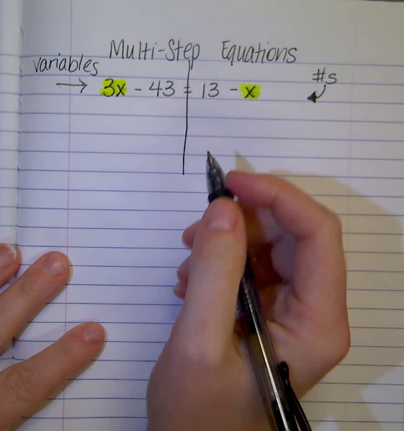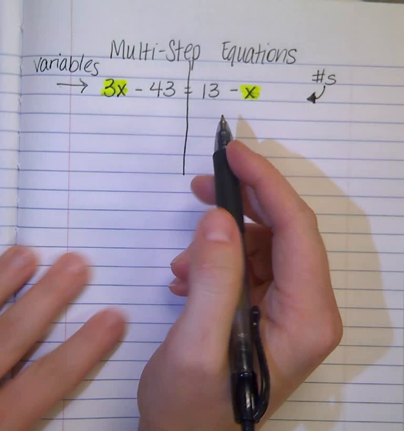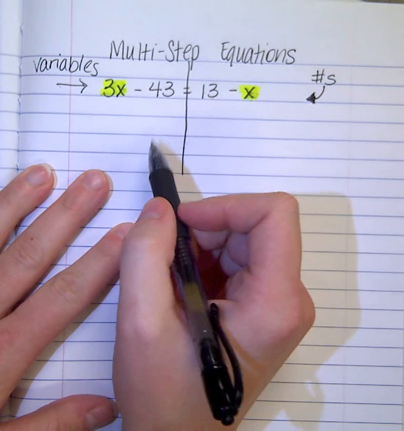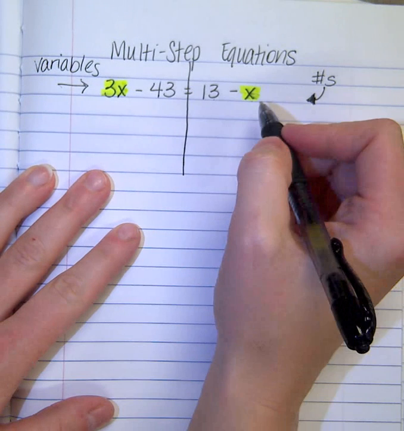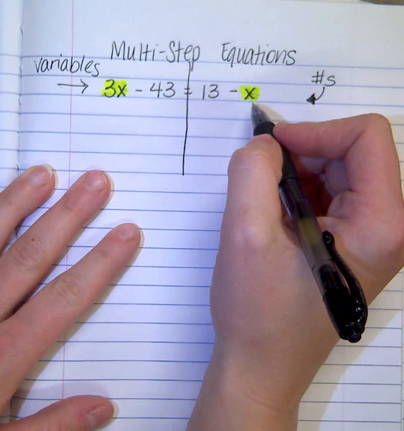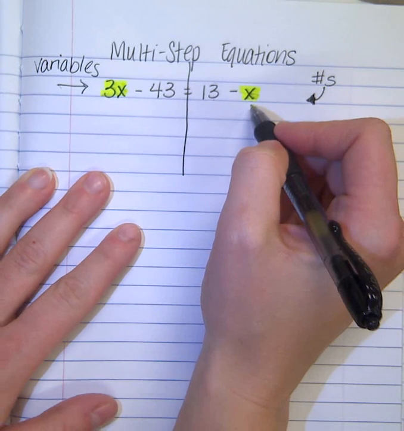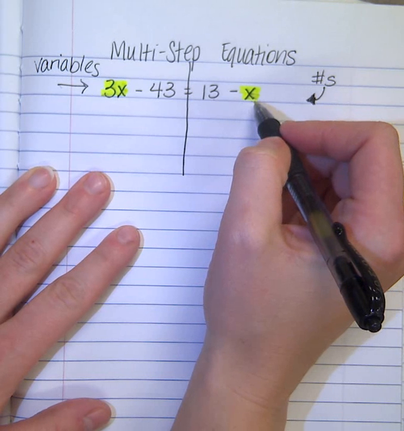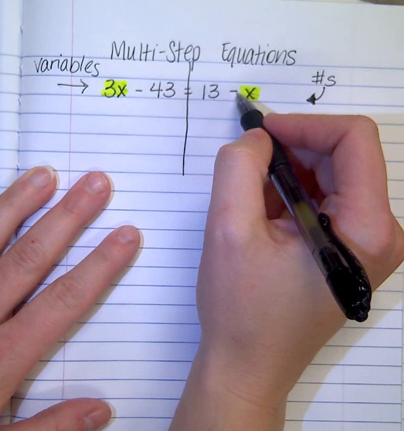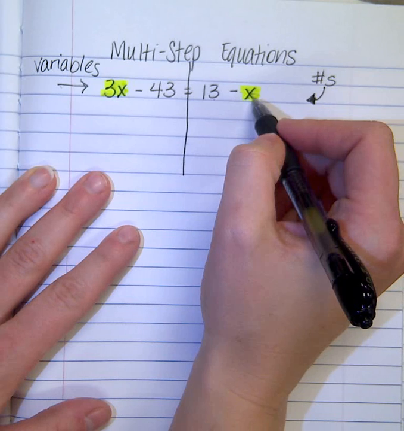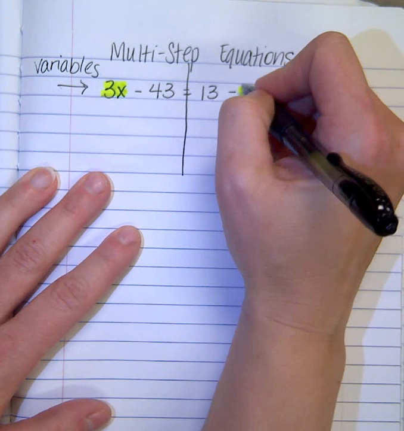And our first step is to try to get the variables on the same side. So just like with regular equations, the way that we get something to the other side is we have to do the inverse operation, which is the opposite operation. So here we have minus x, and this is understood as being a 1x, okay?